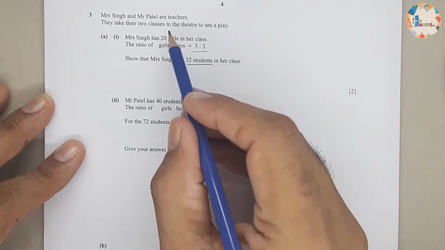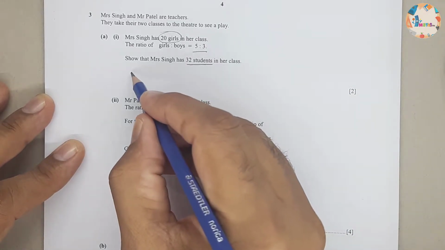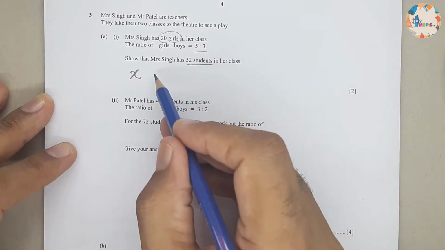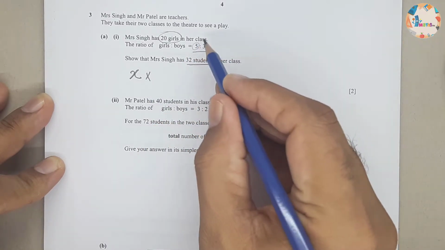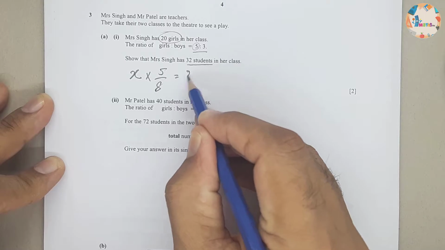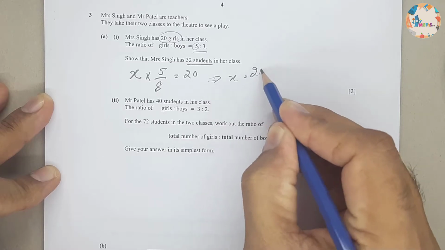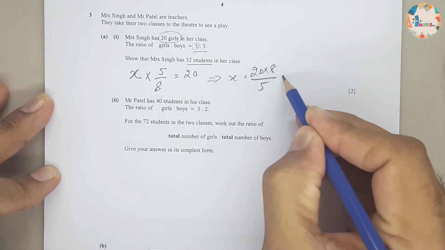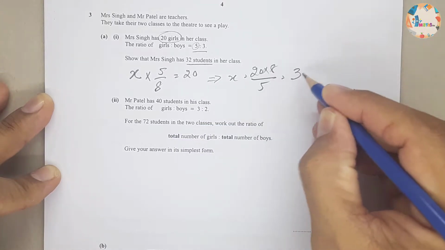So 20 girls by this ratio. Let the total be X, because we don't know the total number of students. So X times 5 over 8, as 5 are the girls, 5 out of 8, is equal to 20, which is given. So this implies X is equal to 20 times 8 over 5, and we can simplify this with the help of a calculator. So 20 times 8 divided by 5 will be equal to 32. So we can write here 32.